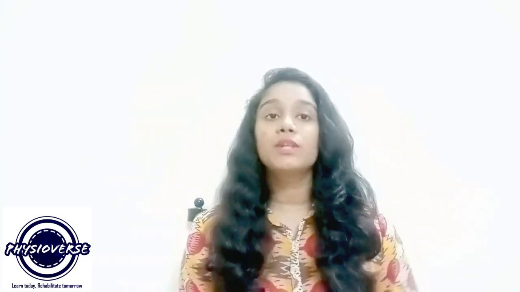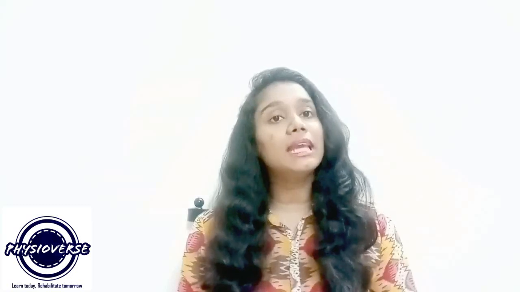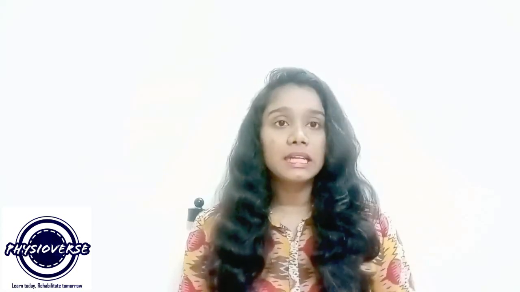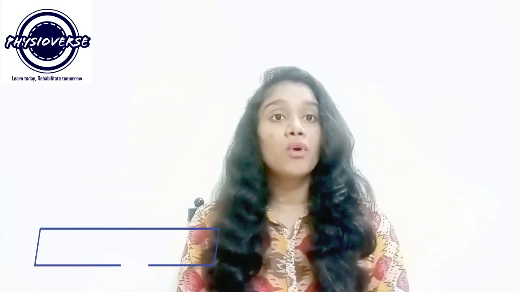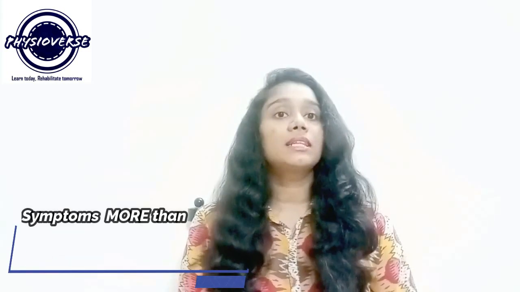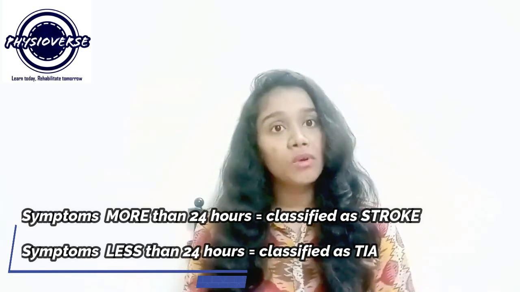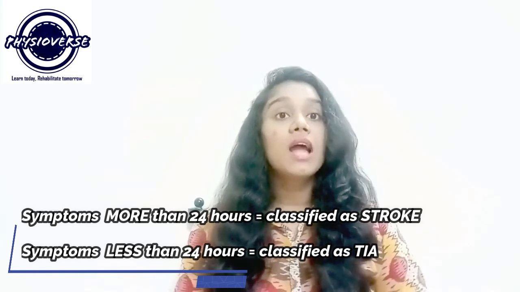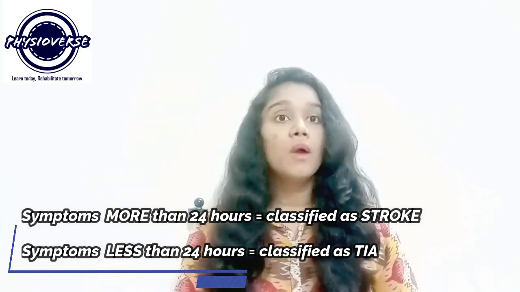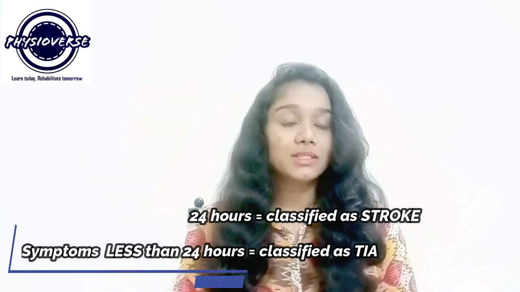If the blood supply to the brain is affected, depending on the area where this happens, the cells in the brain begin to die, and the longer this happens, the more severe it gets, and depending on the area, we start seeing different symptoms. Also, to be classified as stroke, these neurological symptoms should last for more than 24 hours. Then only it can be called a stroke. If these symptoms get resolved within 24 hours, then it is called transient ischemic attack, TIA, which we will be seeing in the upcoming lectures.